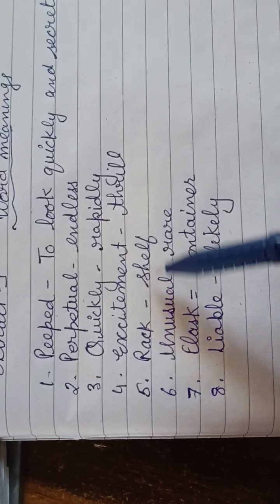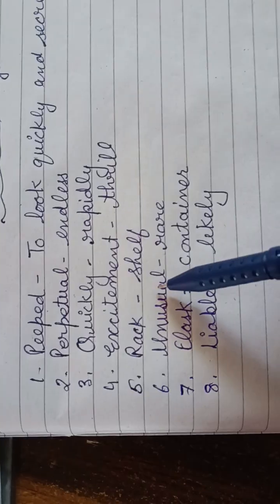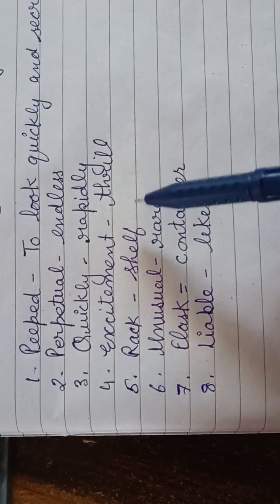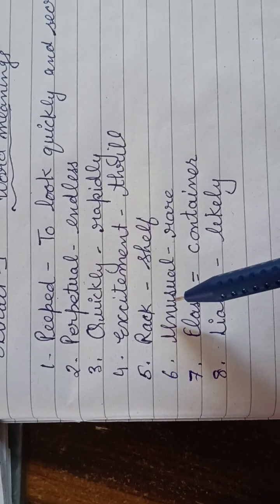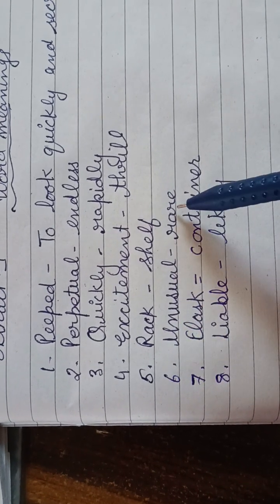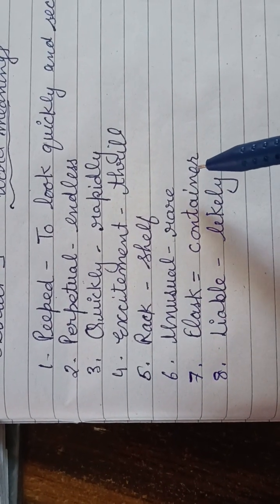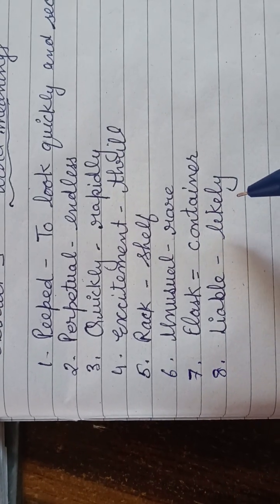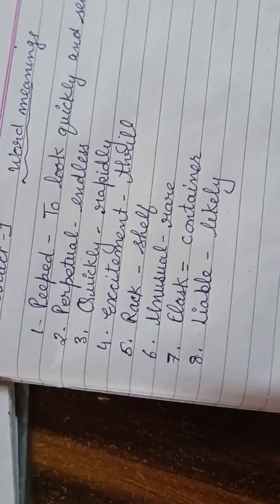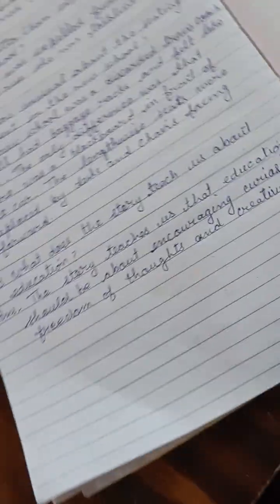Rack, shelves, which are used to hold things, to hold books, to hold other household things, that is known as shelf. Unusual, difficult to find, which is not common, that is rare. Flask, container, which is used to hold something. Liable, likely. So today we have discussed extract 1 of the chapter Totto-chan and word meanings of this chapter.